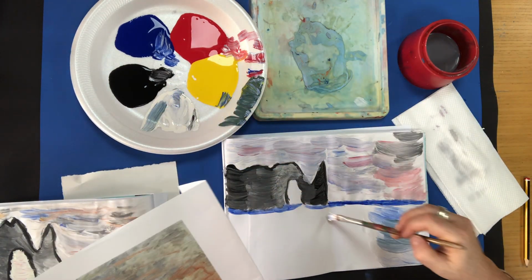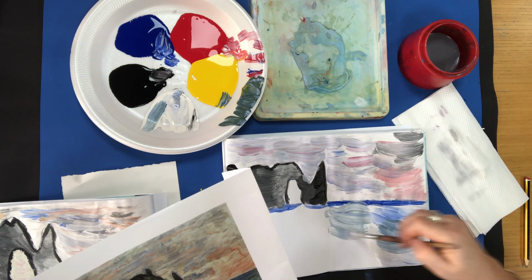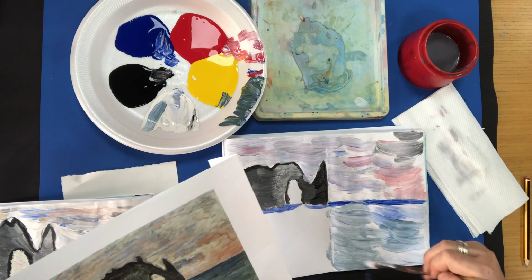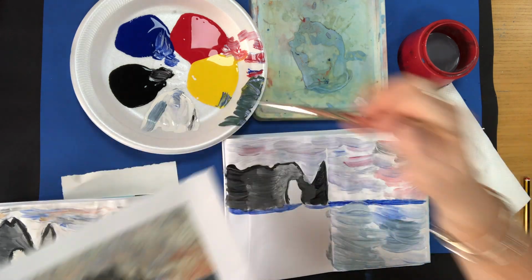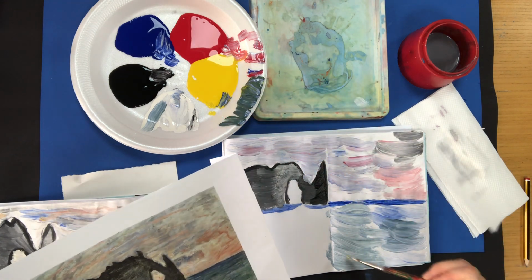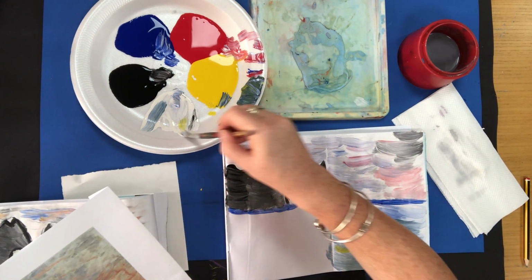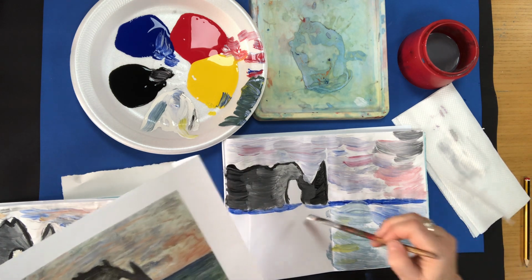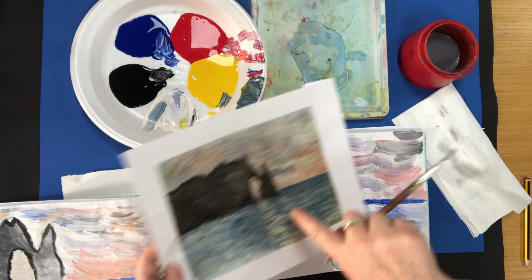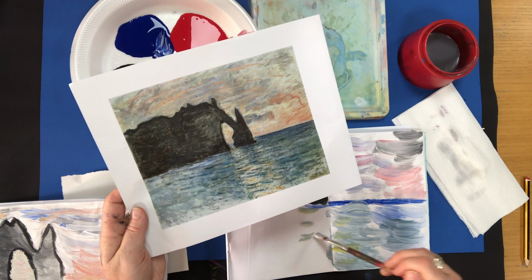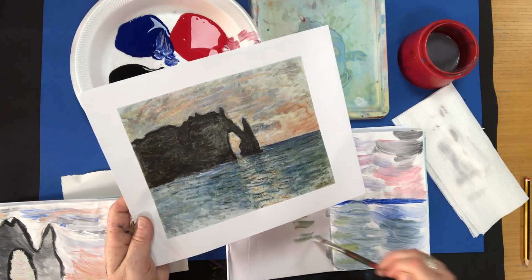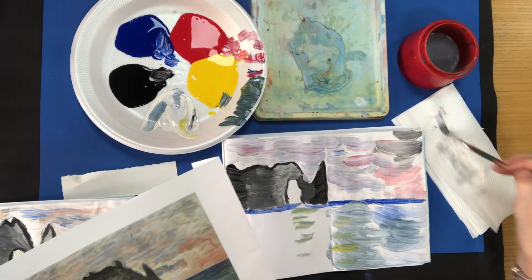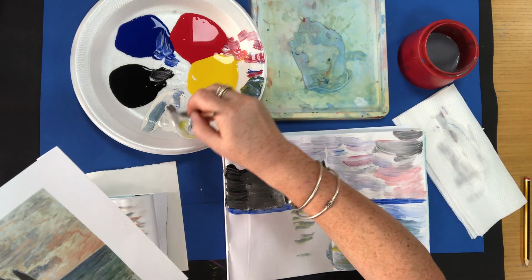I'm going to add some more white into the sea, and you can see how I'm blending those colours together. In this section, I can see there's some yellow from the sun. The sun is reflecting in the water, so I'm going to do some yellow and some white together to make it look like the reflection of the sun. And I can see the sun coming through that hole in the rock, so I'm going to do that sun colour there.